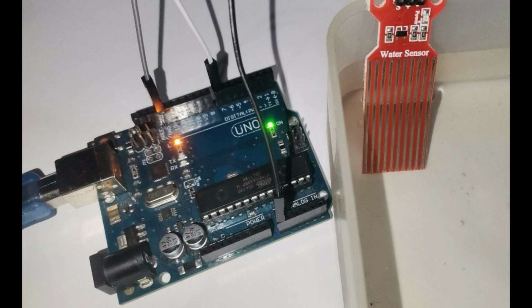Testing and triumph. Witnessing the hidden depths. Number 1. Upload the sketch and open the serial monitor. Number 2. Submerge the sensor in water to different depths and observe the changing readings, revealing the water's secret levels.